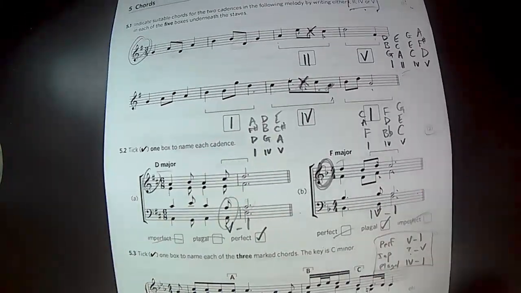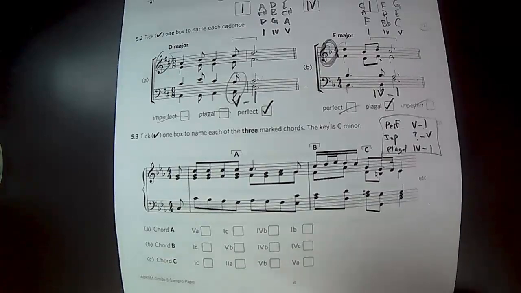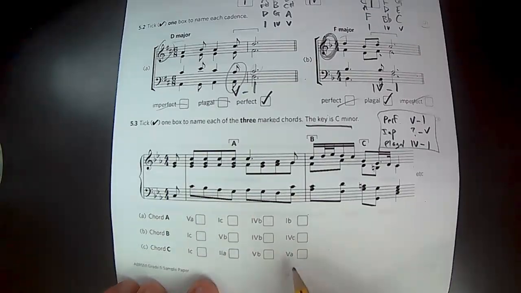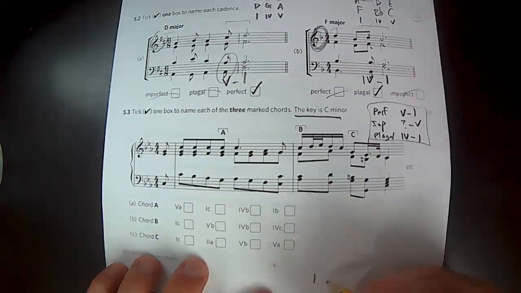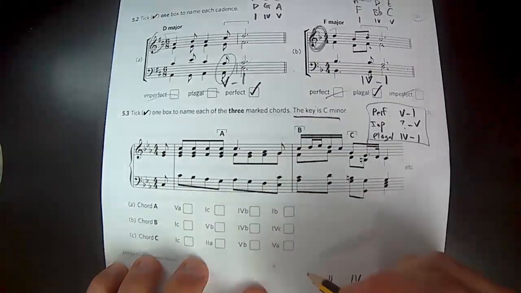Again, some nice points there for just writing out these chords and taking your time with those. Tick one box to name each of the 3 marked chords. The key is C minor. Okay, so again, 1, 2, 4, and 5. 1, 2, 4, 5. C minor.